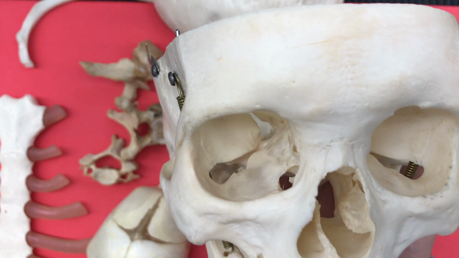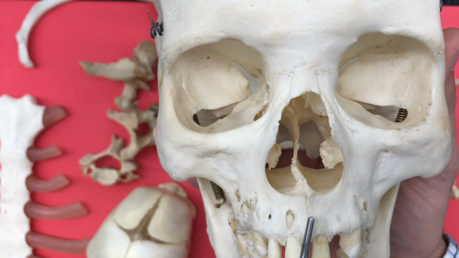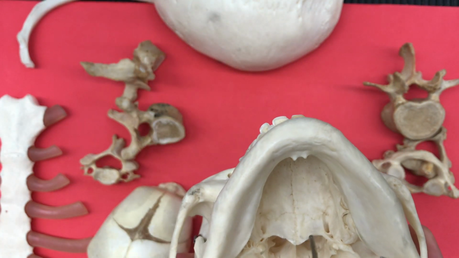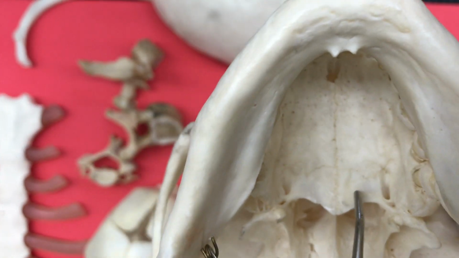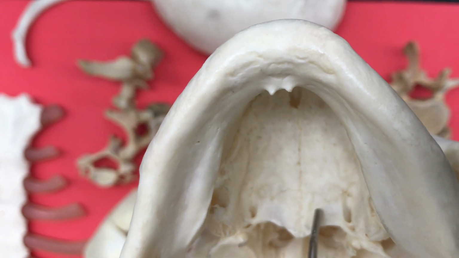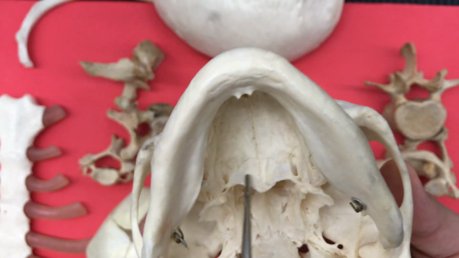And because this is the maxilla here, if we turn this around, you kind of see a little crack right here. Well, this is the palatine bone, and this is the maxilla. So this belongs to the upper jaw, and this is the palatine bone.